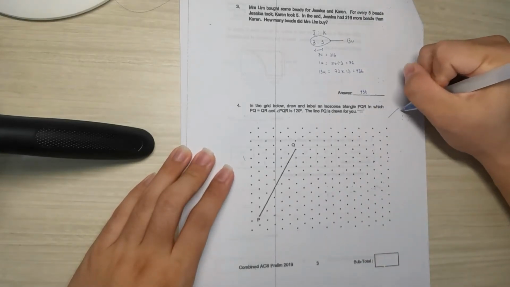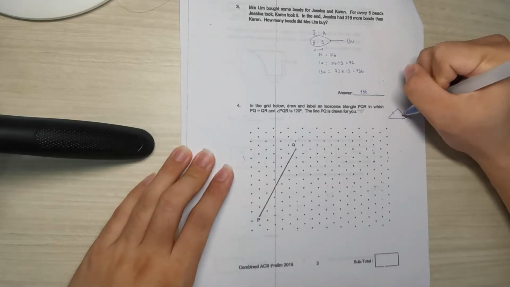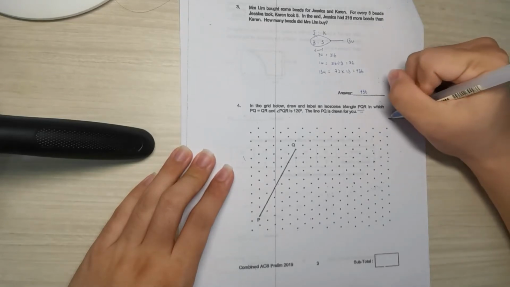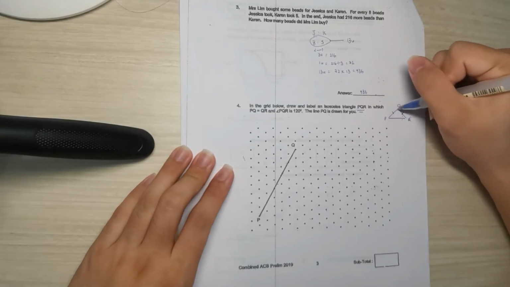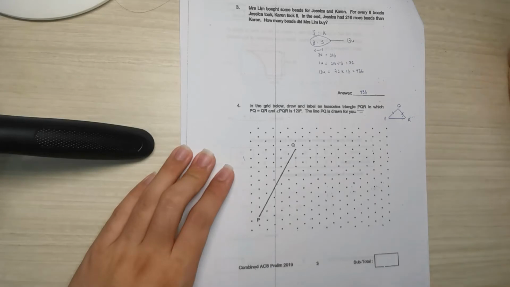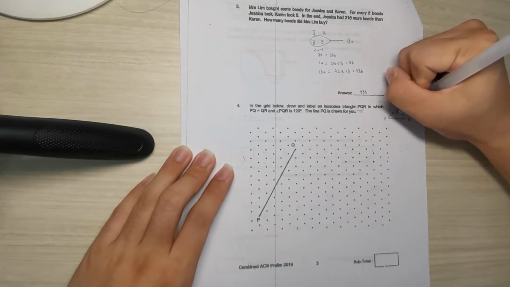An isosceles triangle has 2 equal sides, so PQ equals QR. And they say the angle PQR is 120 degrees.